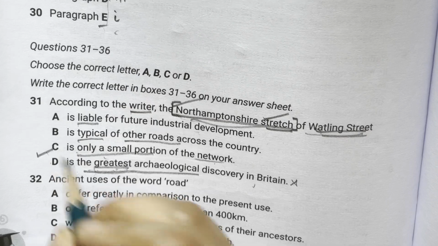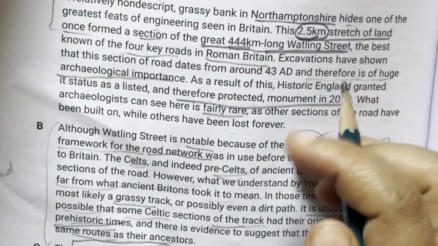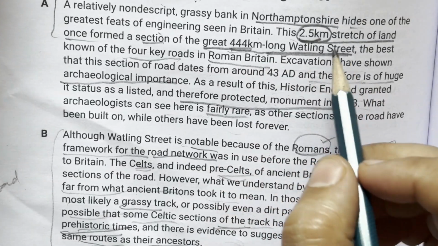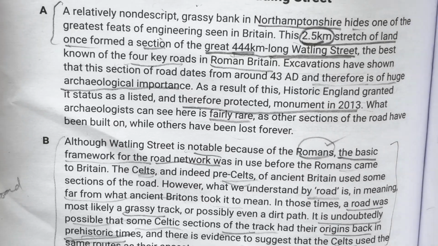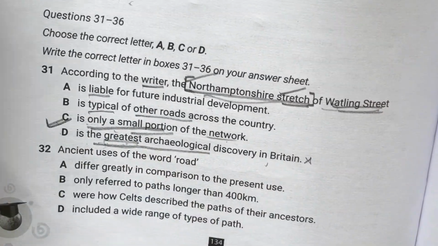I feel this can be the answer because it is only a small portion of the network, a 2.5 kilometer stretch of the 444 kilometer Watling Street. So the correct answer for this is the C part. It is the C part.